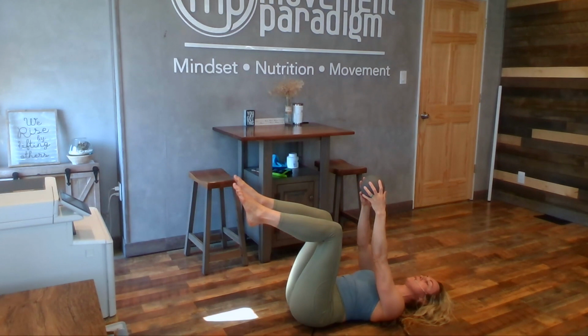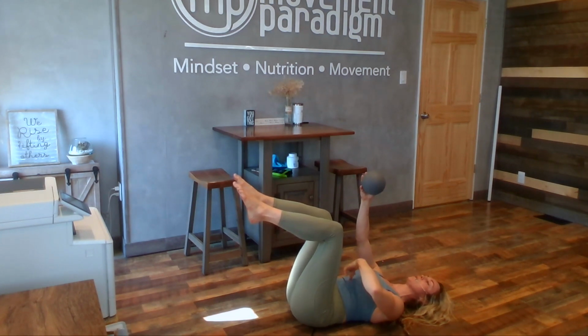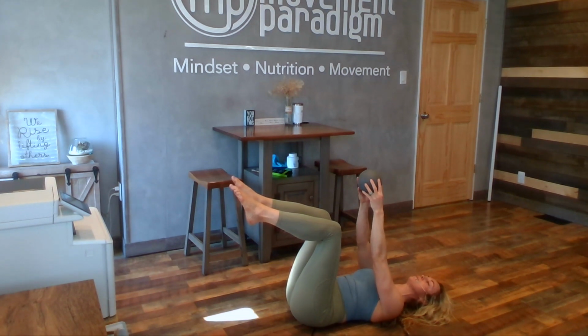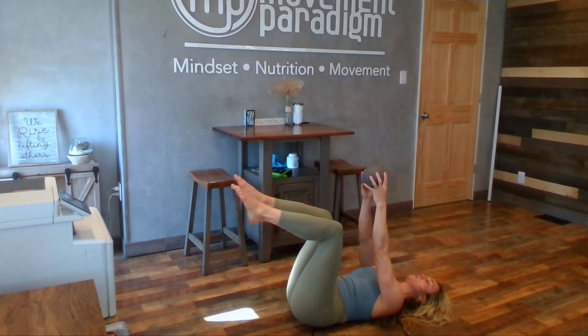I'll do that one more time. So you find your position. So T8 towards the floor, T3 towards the floor. Take a breath in through the nose. Exhale. Punch up with your arms. Holding that 1, 2, 3. And then relaxing. So hopefully those 2 exercises were really helpful.